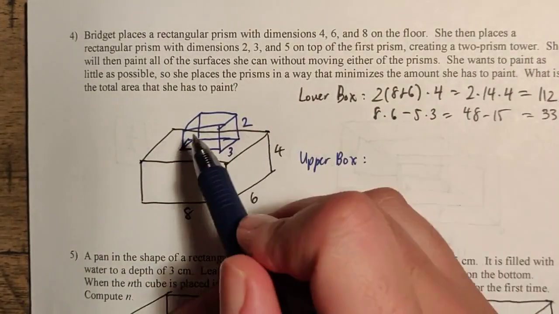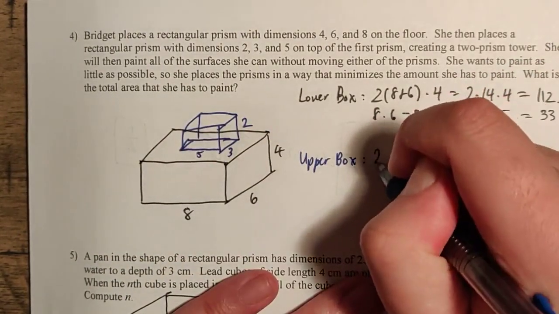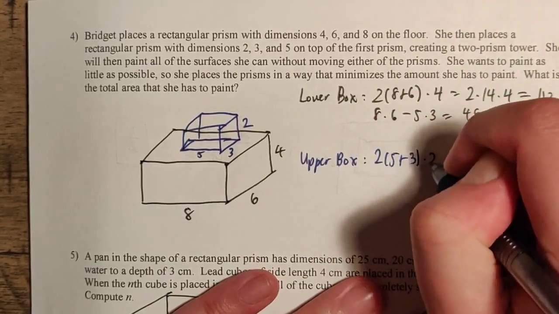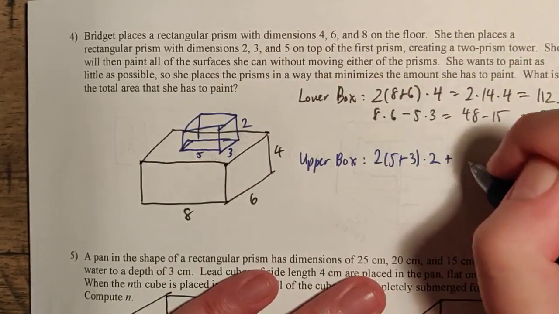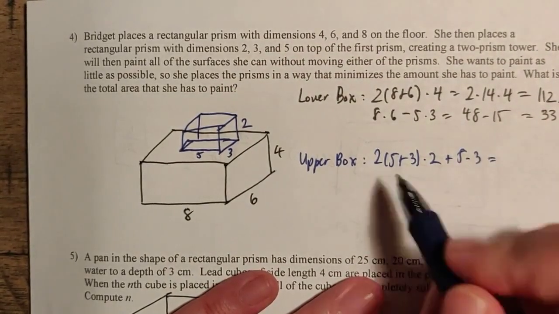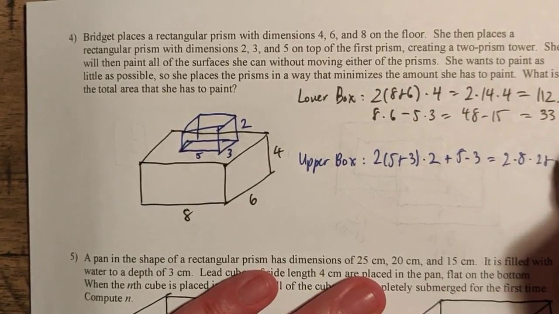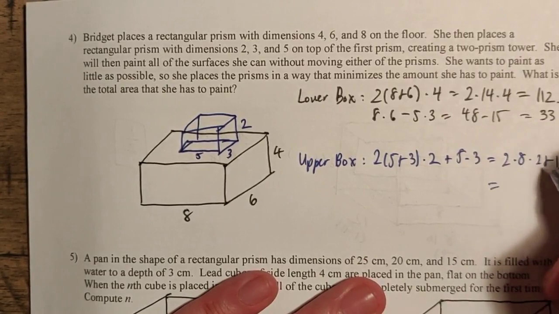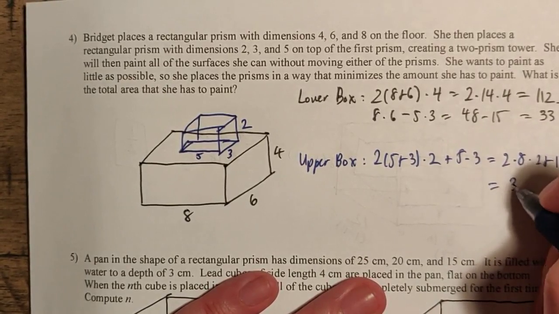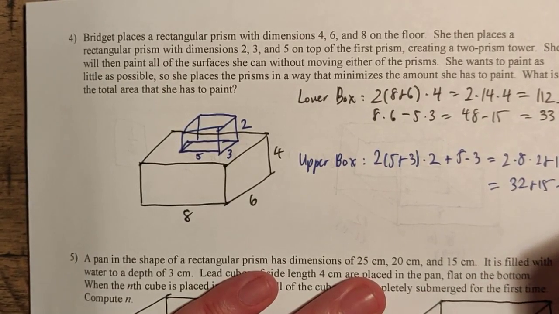Again, we can do the same thing. We can decompose the lateral face here. So it's 2 times 5 plus 3 times 2, plus the top face, which is 5 times 3 here. So in this case, it's 2 times 8 times 2 plus 15. 2 times 8 is 16, 16 times 2 is 32. So 32 plus 15 yields you 47 here.